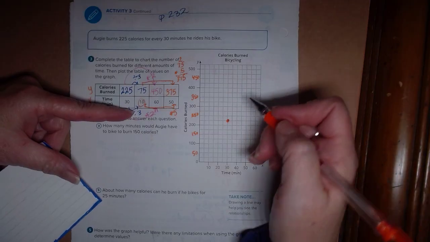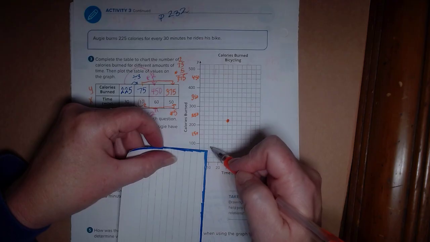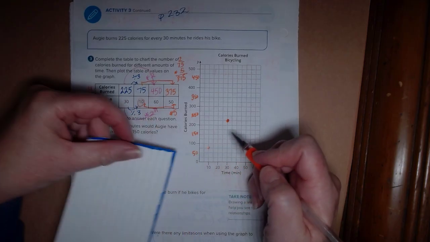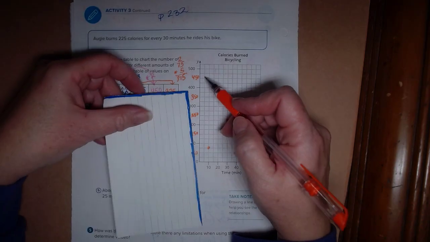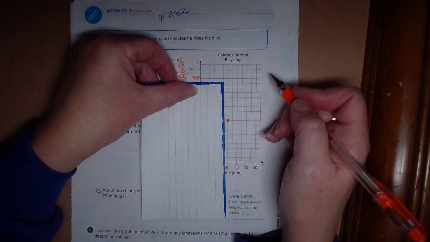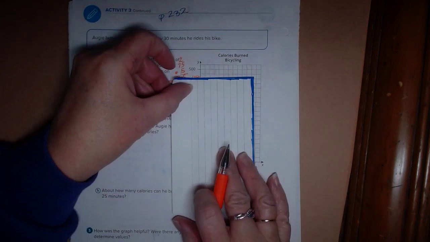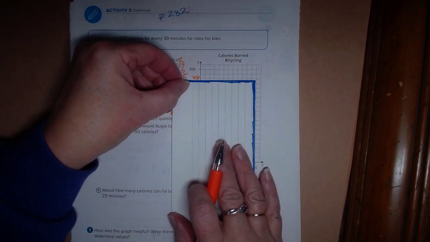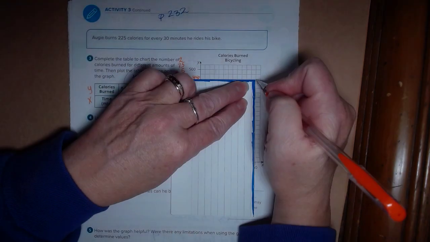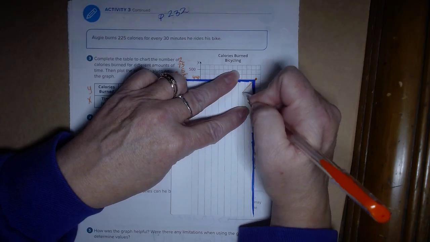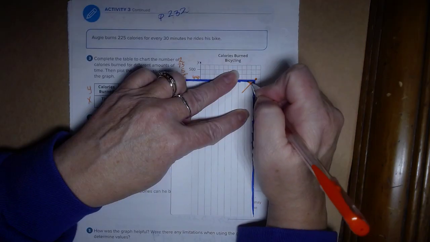75 and 10. So 75 is here, and our 10, 75 and 10. 450 and 60. So here's the 450. We're going to follow that straight across here for the 60. So am I in the right spot? 450 is this one, and 60. So we're right here, right where that is pointing. That kind of creates your little arrow on where you're putting your dot.